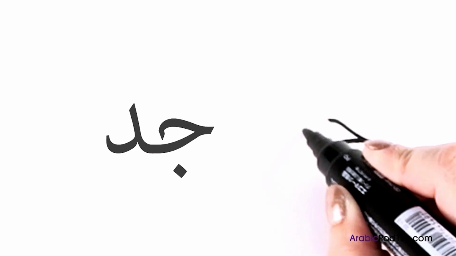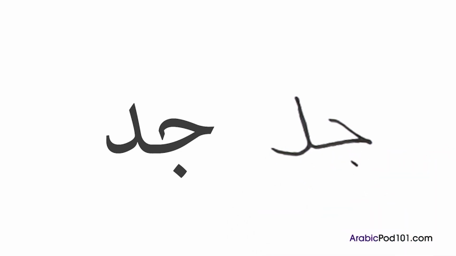Let's start with the jim. Then connect it to the dal. Great job! Let's try another word.